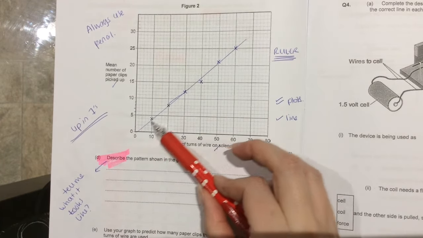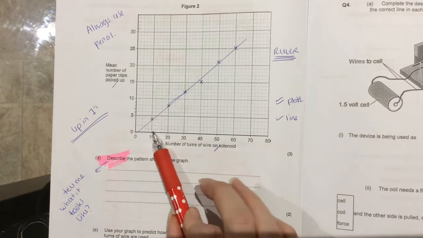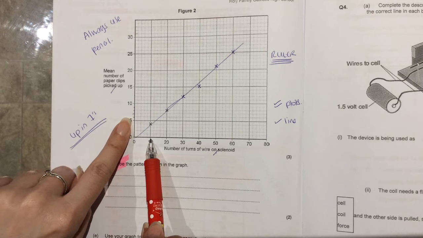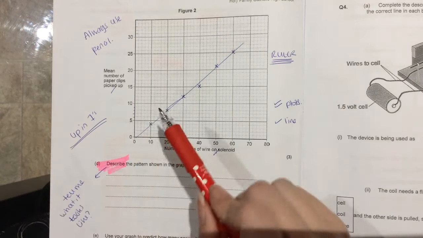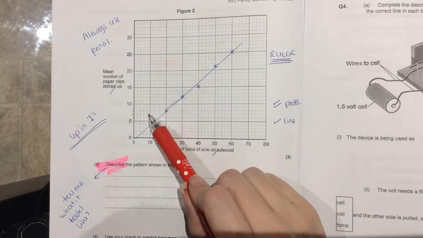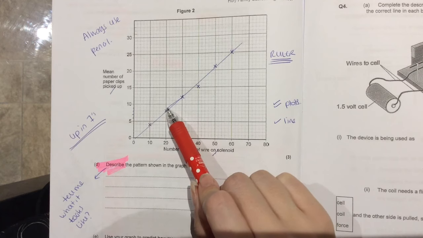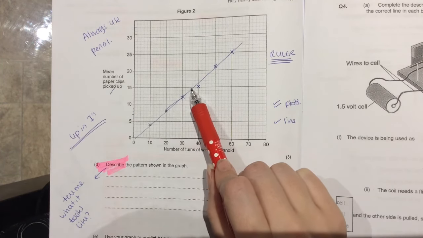So directly proportional usually means that this is a straight line. So as this number increases, that number increases by the same amount. So say if every time this increases by 10, this is increasing by 1, 2, 3, 4. By 10, 1, 2, 3, 4. 1, 2, 3, 4.